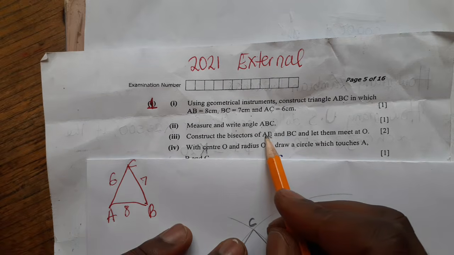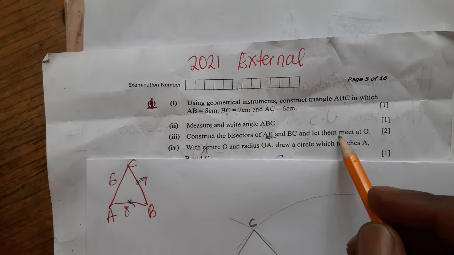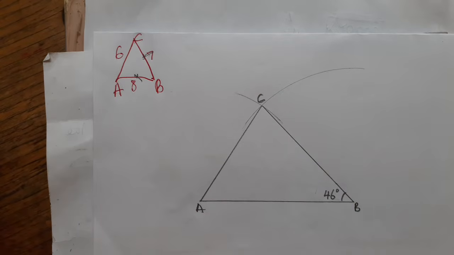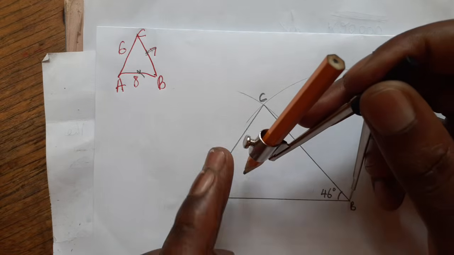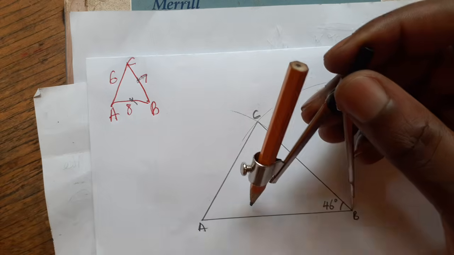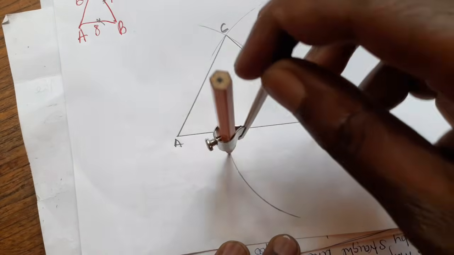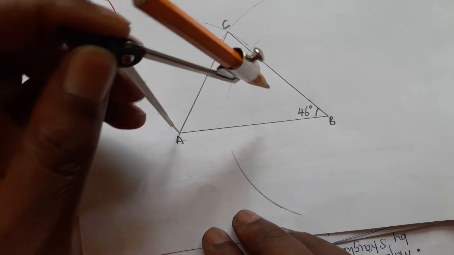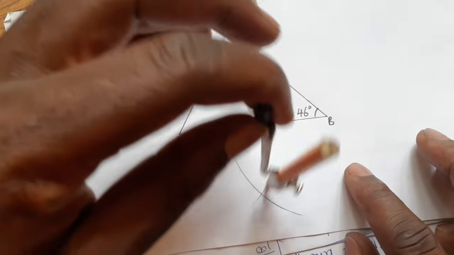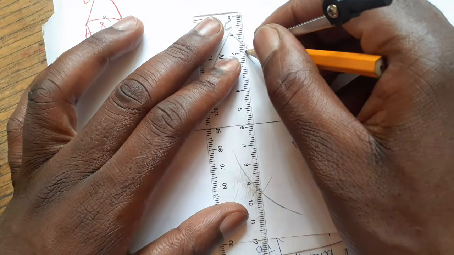The second one is construct the bisectors of AB, this one, and BC, this one, and let them meet at O. Okay, so how do we construct the bisectors? Just like I keep saying, we did these bisectors in the previous lesson. So if we are constructing AB, we need to extend the compass to more than half. If you look at this one, it's more than half of AB. So after I have done that, I'm going to construct an arc here and another arc down here. Then you shift, you come to A. You don't adjust the compass, so I'll do that, and also down here. Then we join these points of contact.